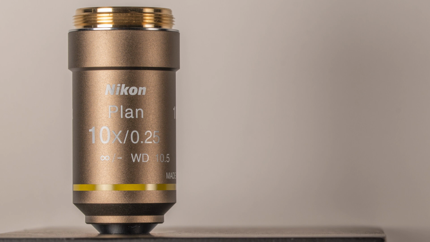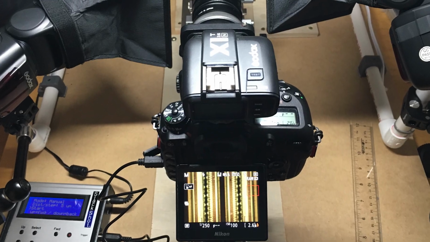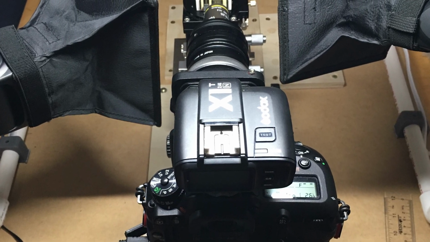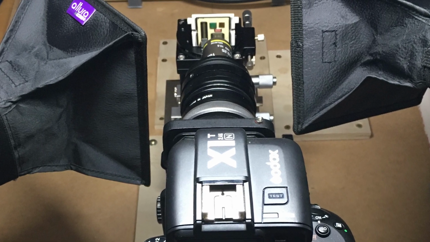Now, in all of the tests, I used the Nikon CFI Plan 10 times infinity corrected microscope objective. It has a nice wide aperture. It's a great lens for photography, one of my favorites, and considerably more affordable than a comparable Mitutoyo. So that was the setup.